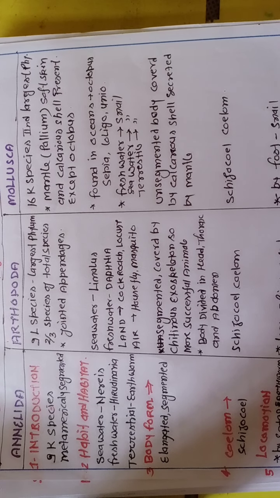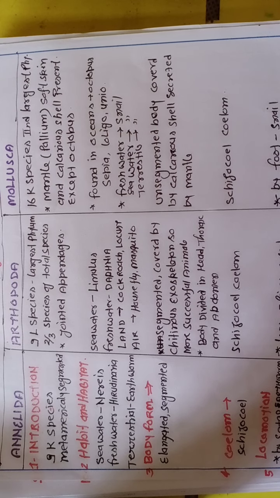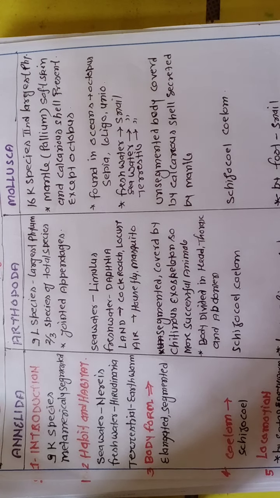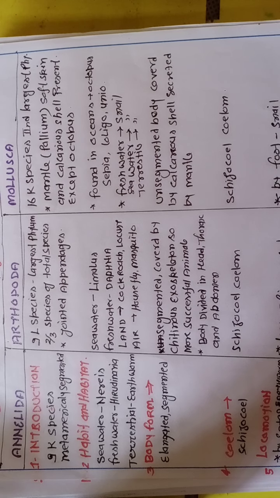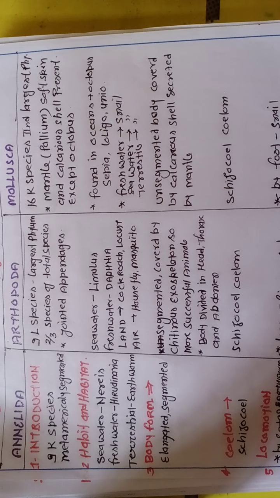As the first heading in Annelida, that is introduction. In introduction, suppose that we are going to discuss the species. So how many species are present in Annelida? 9,000 species are present in Annelida, and these animals are metamerically segmented. It means each segment has a fixed organ.